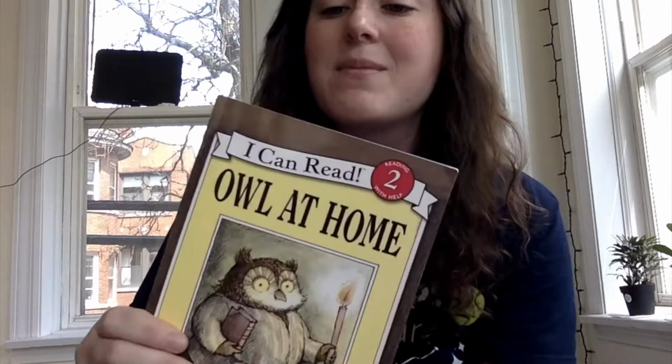All right, let's start with Owl at Home. This is maybe my favorite book of the 4. The first one we started with, let's reread about how the wind acted. Alrighty.